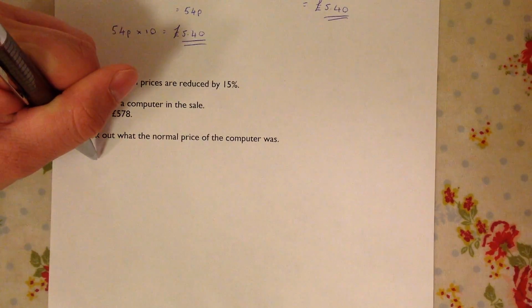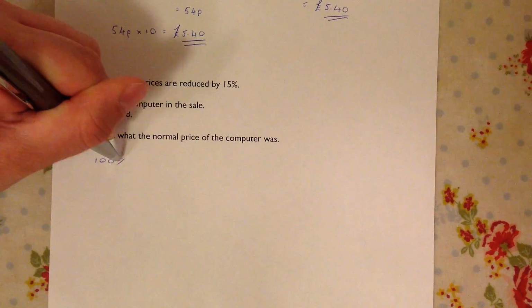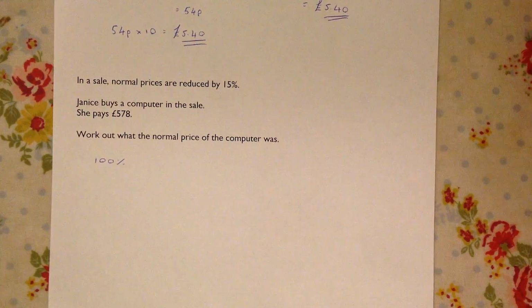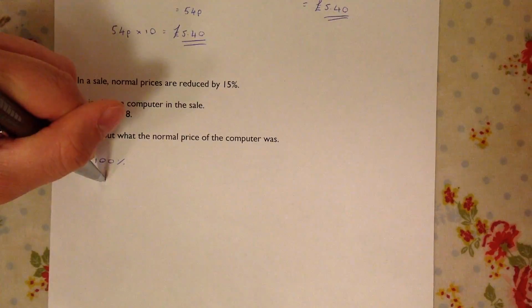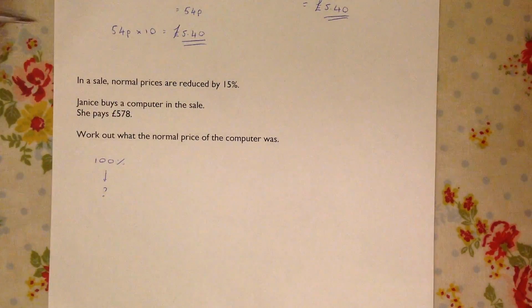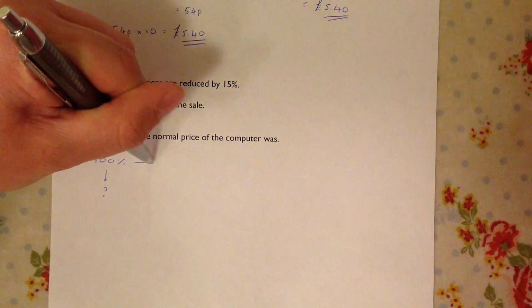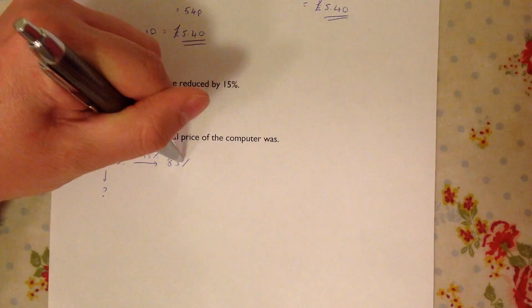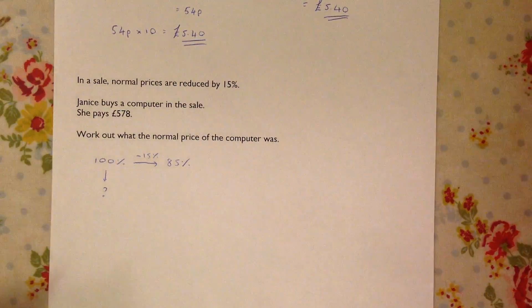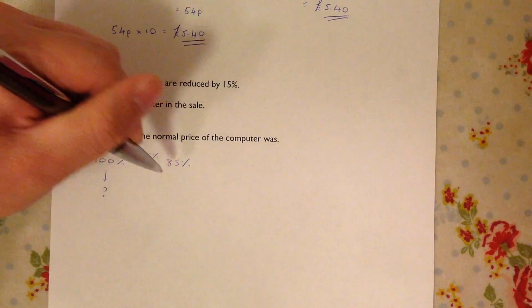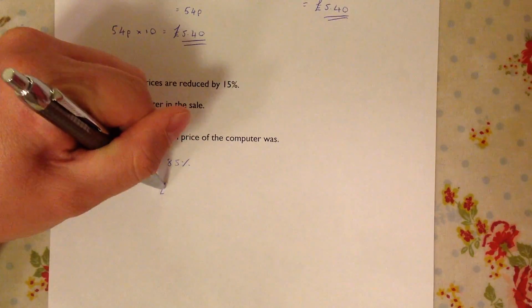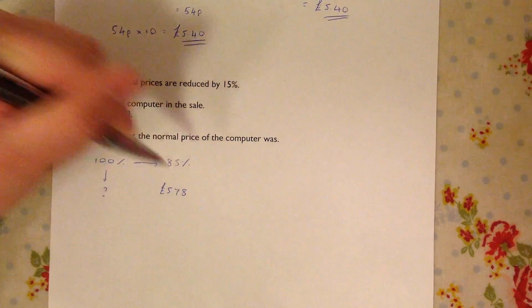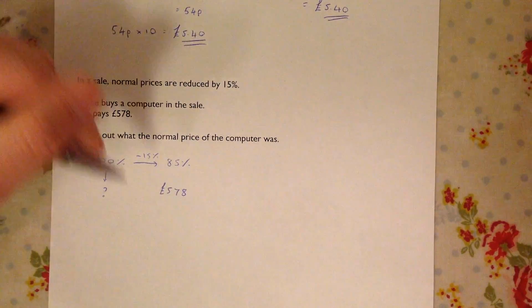So, method number 1, we start with the idea that Janice had paid full price, 100%. We don't know what that is. That's what we're trying to find out. It was reduced by 15%, so we now know that Janice has paid 85% of the cost of the computer, and 85% turned out to be £578. So now we follow our method through.